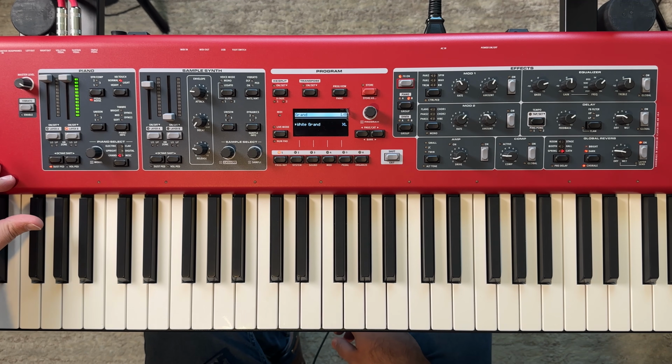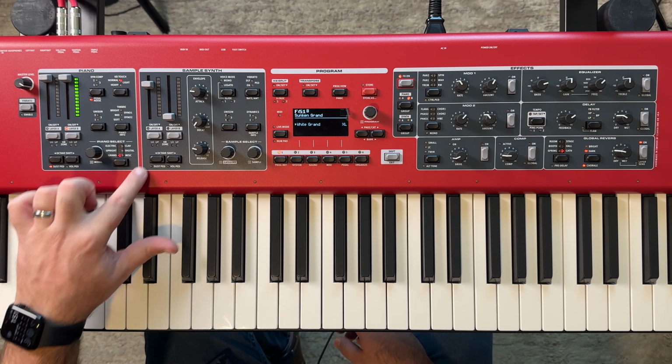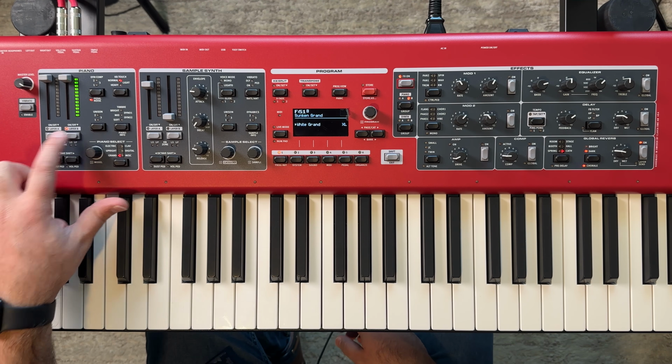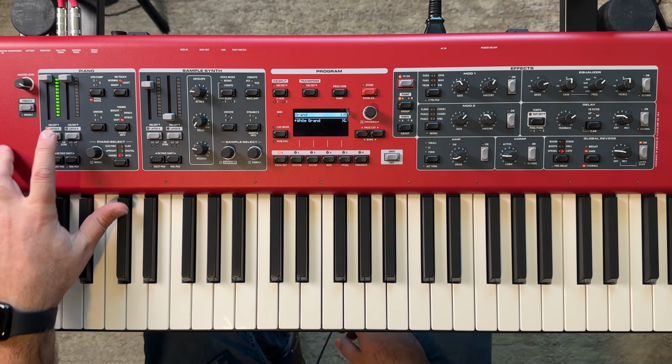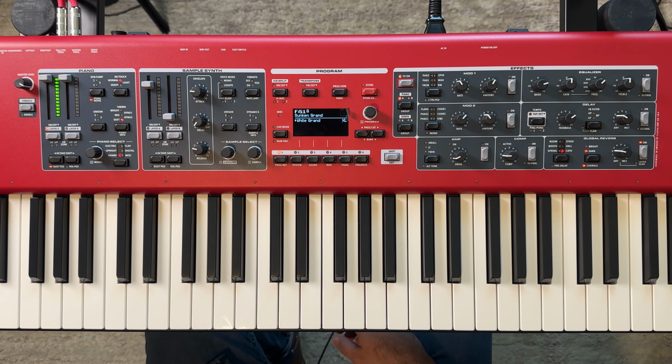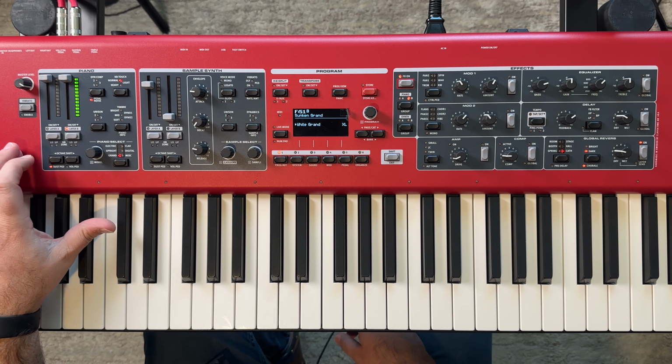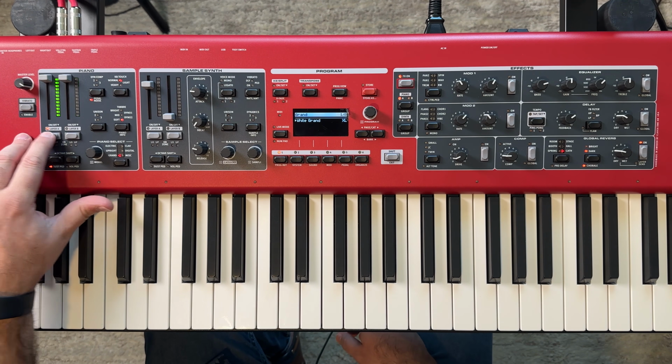If we wanted to turn on layer B, we could tap on that, and now everything here is adjusting what's on layer B. So really easy. If we want to change a setting, just make sure you're on the right layer, tap on that layer button right there, and then change it, and you're good to go.